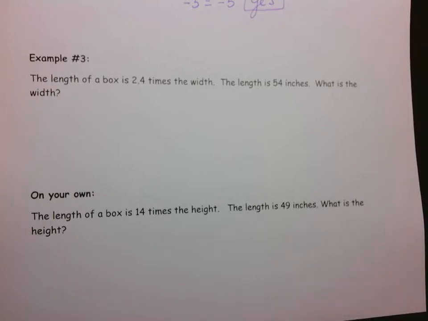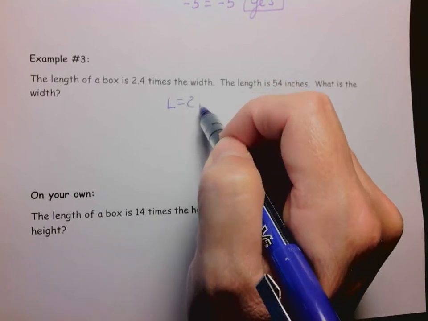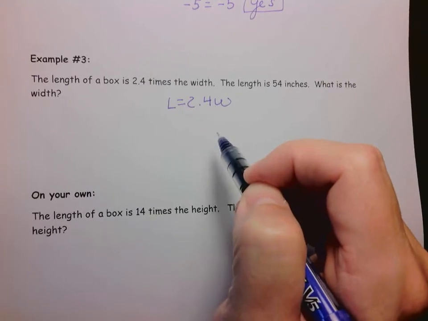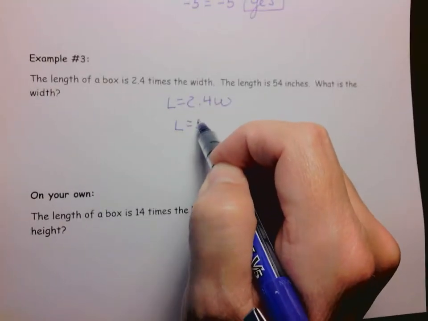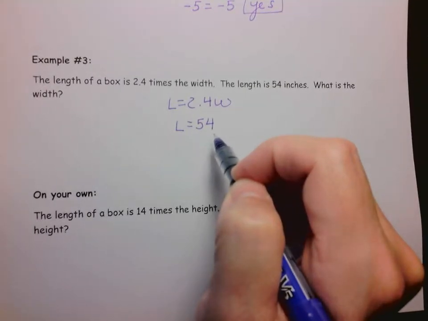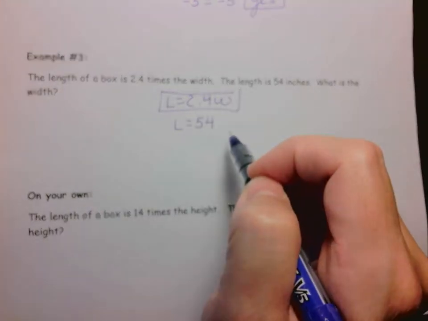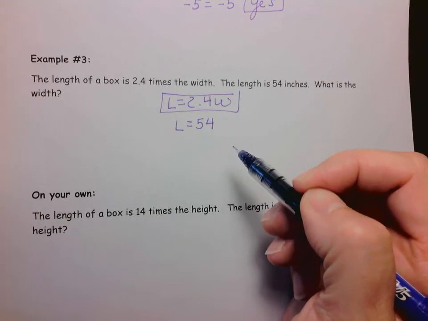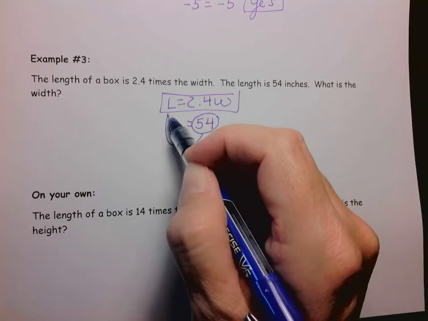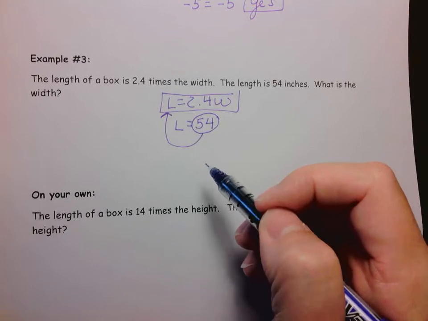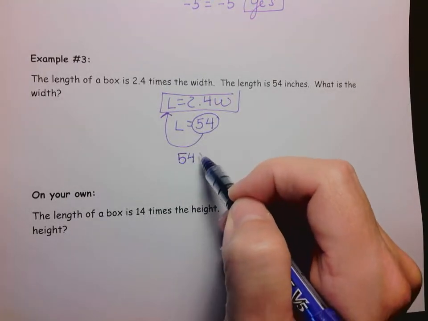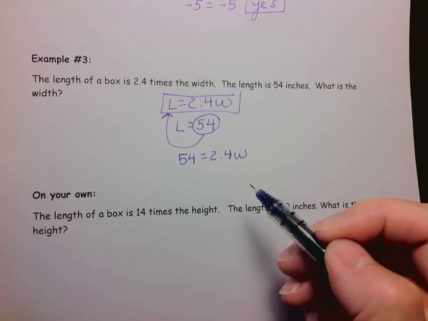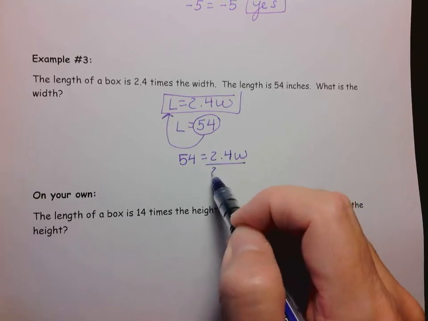The length of a box is 2.4 times the width. So that means L equals 2.4 times W. The length is 54 inches. So that means this is my equation that describes this situation, and the value of my variable L is 54. So then I can plug in the numerical value 54 for the variable L. And when I do so, I find that 54 equals 2.4 times W. So then I just have to solve for W.